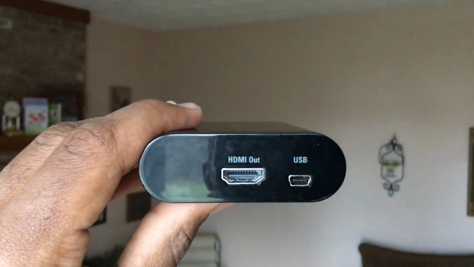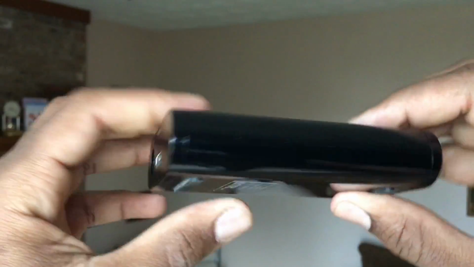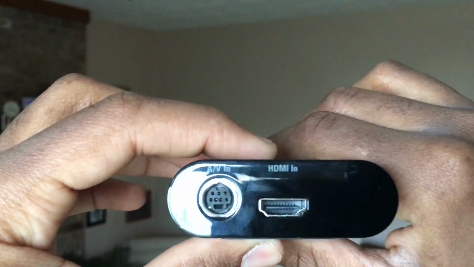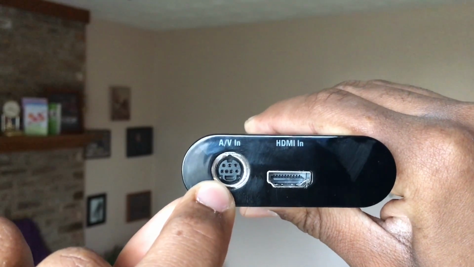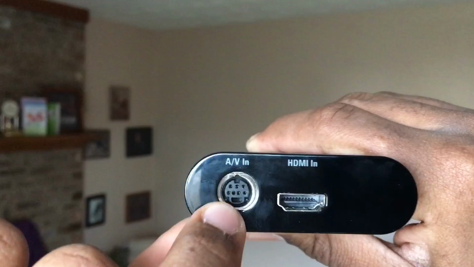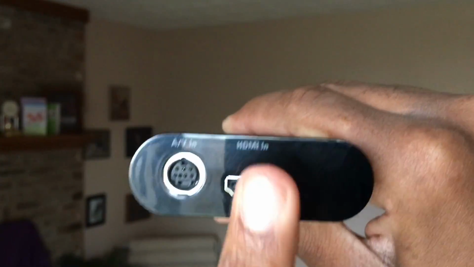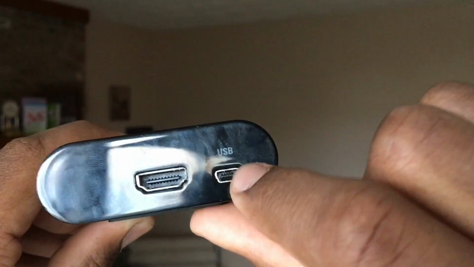Alright guys, so to hook up everything, I'm just going to show you right here. So you have the HDMI out and the USB side. And then you have HDMI in and AV in. This right here, you actually don't have to worry about. This is mainly for PlayStation 3 and Xbox 360. So don't worry about this. For next gen consoles, you want the HDMI in and you want the HDMI out as well as the USB.